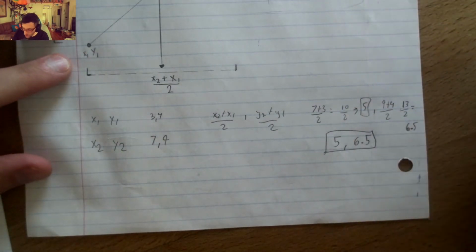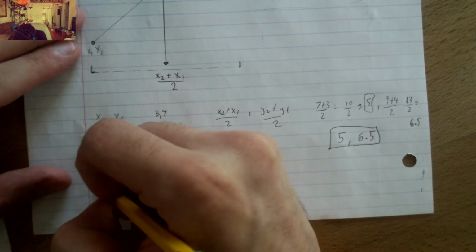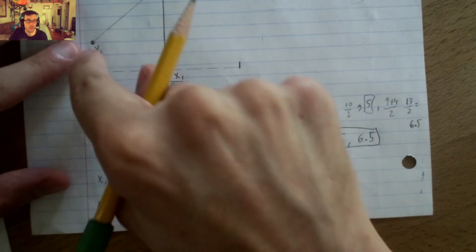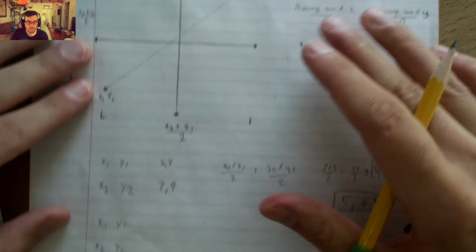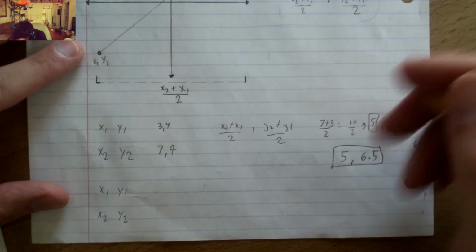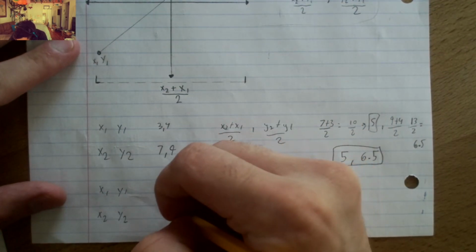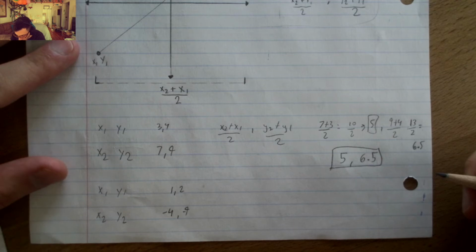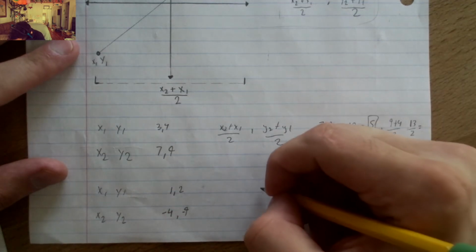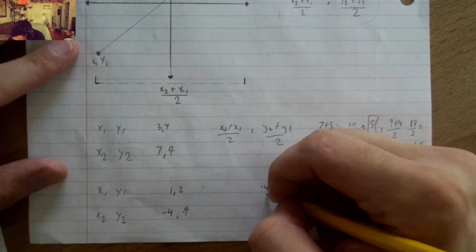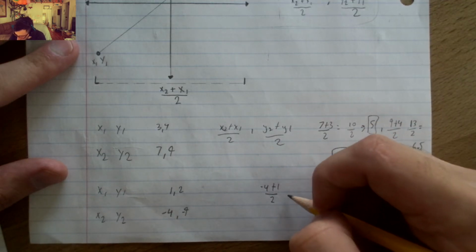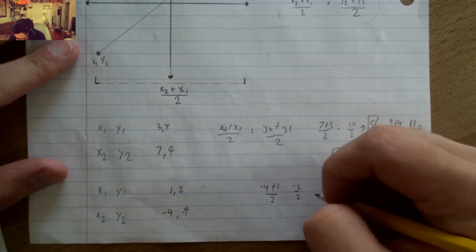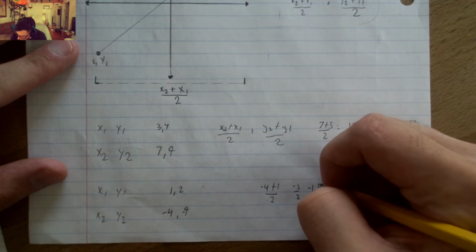Our second example here, we're going to do our last example for today. Our x1, y1, our x2, y2, and those are just our different points on our graph. We're going to show you a negative example again, just so you can see it in your mind. For this particular one, we're looking at negative 4 plus 1 over 2, which is negative 3 over 2, or what you would say is negative 1.5.